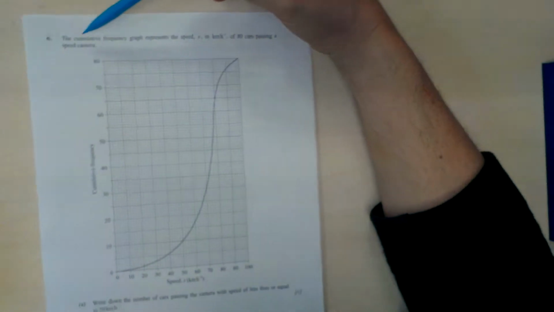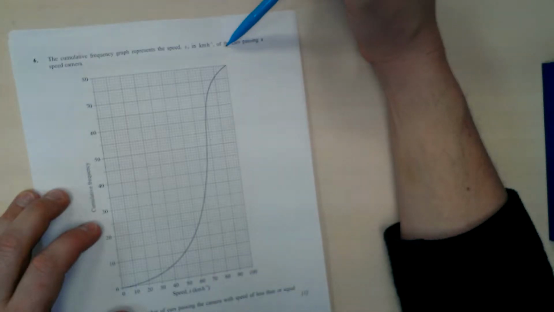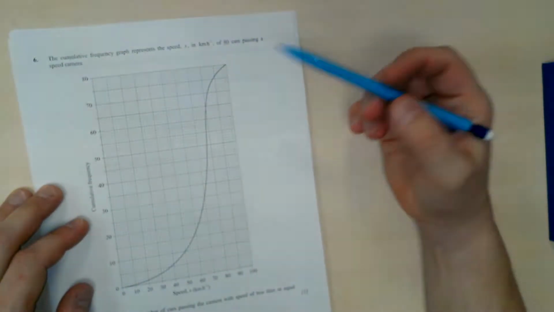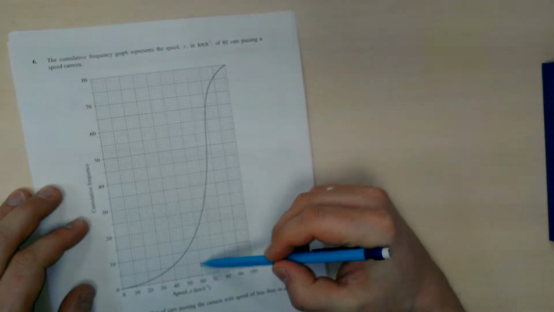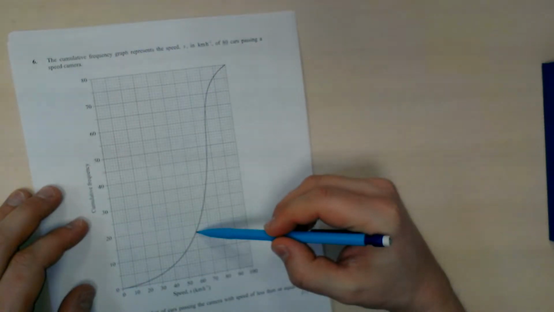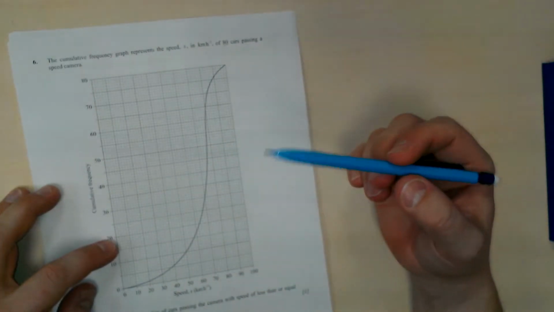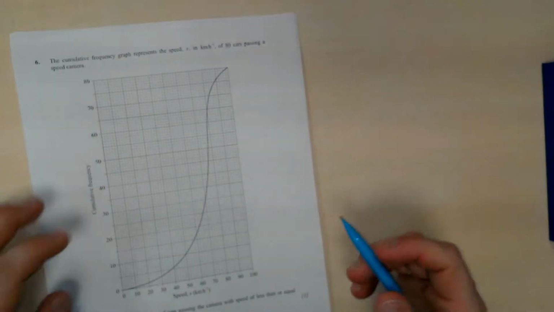Next problem. The cumulative frequency graph represents the speed, s, in kilometers per hour, of 80 cars passing a speed camera. Remember, cumulative frequency means any number on this graph, in this case 60 kilometers an hour, corresponds to 17. That means 17 people were going 60 kilometers an hour or slower. It adds up all the people going that speed or slower.